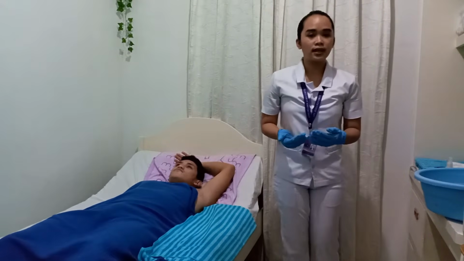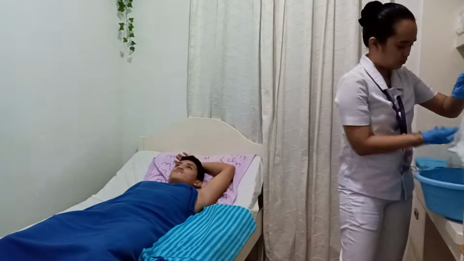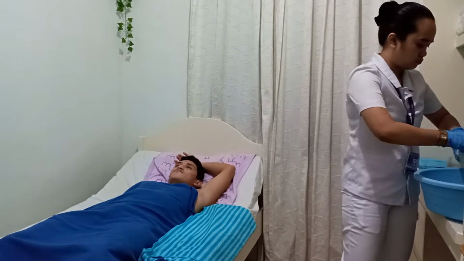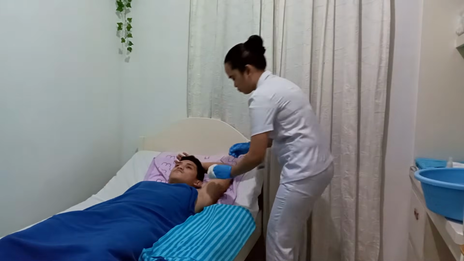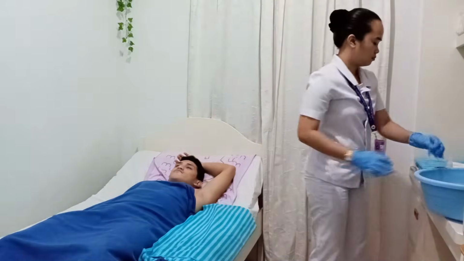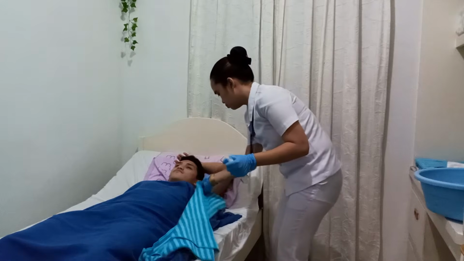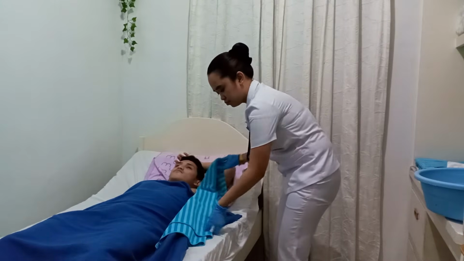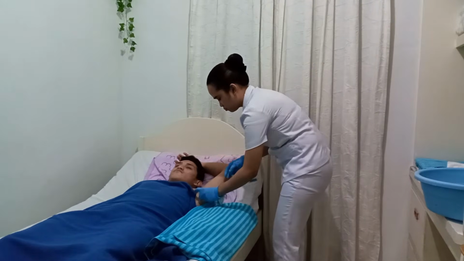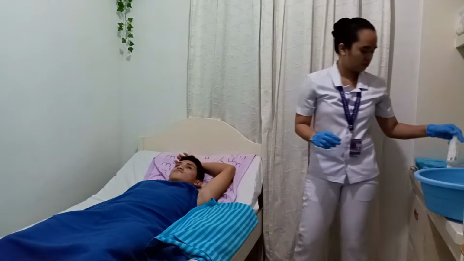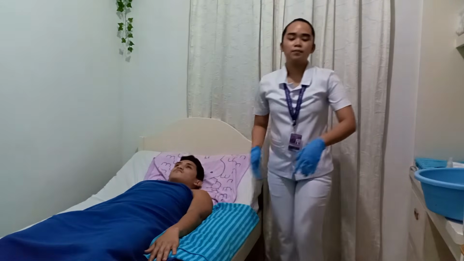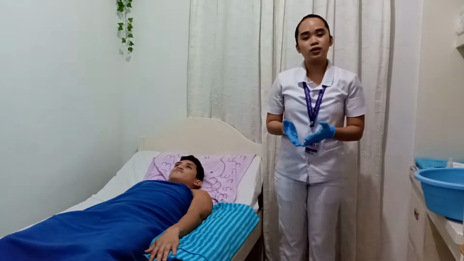Okay, and now I'm going to start washing his axilla. And then I'm going to put some deodorant. Okay, and after that I'm going to proceed to the other side and repeat the whole procedure.